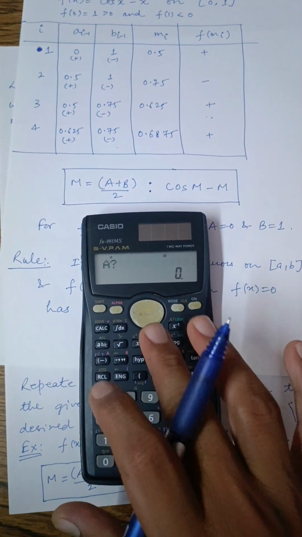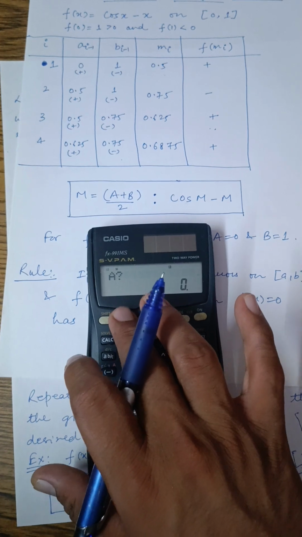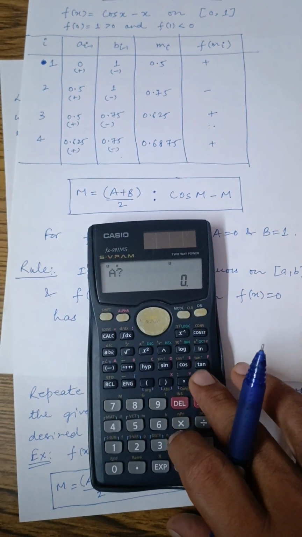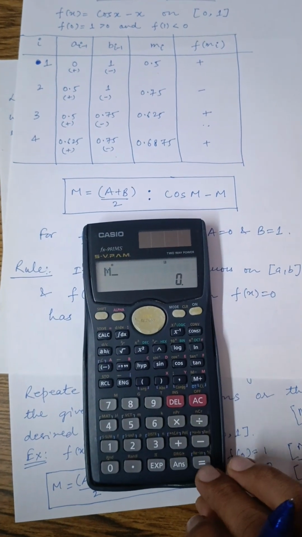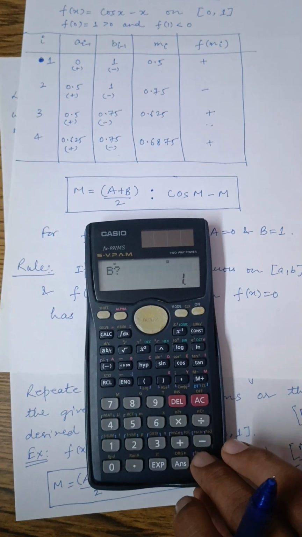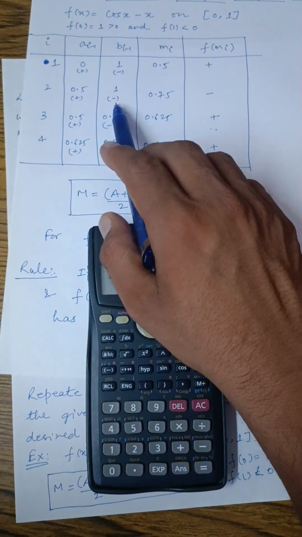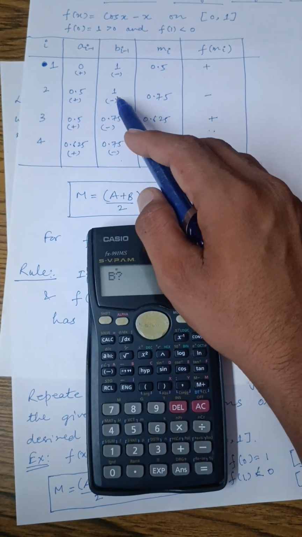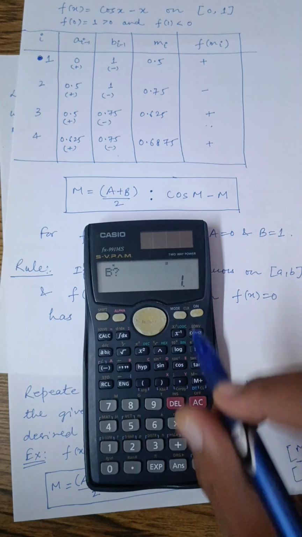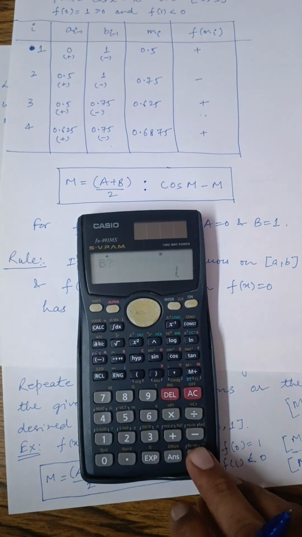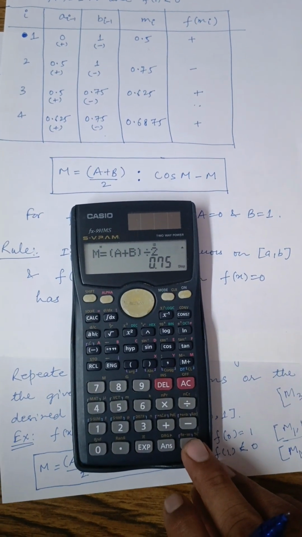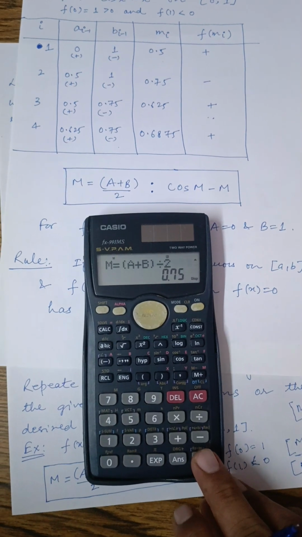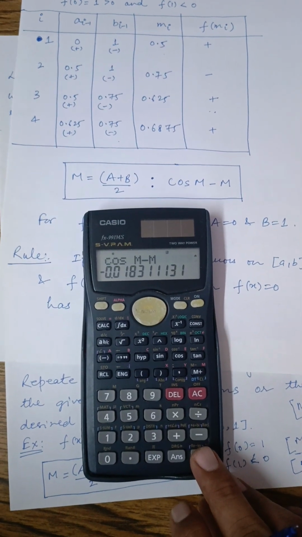We'll just write m in place of a now. Press equal to. It is asking what is b. b is not going to be changed in this iteration, because it is 1 itself. So b is 1 now. Press equal to. So 0.75 is the next midpoint. The value of the function is negative.